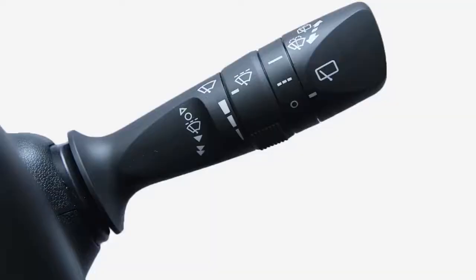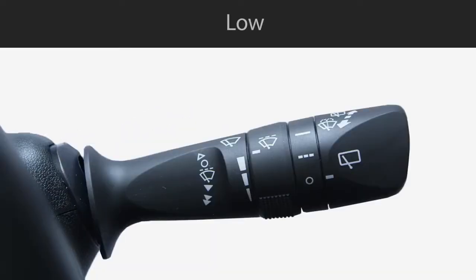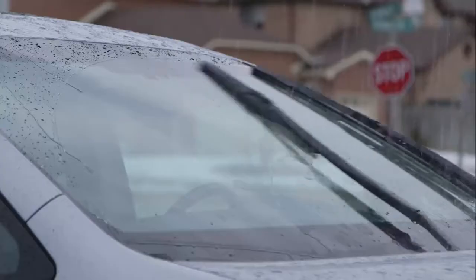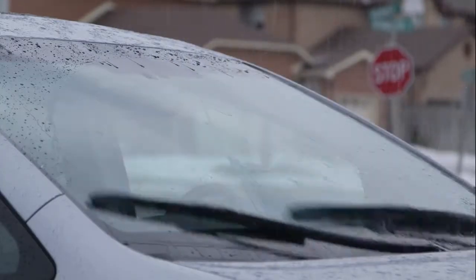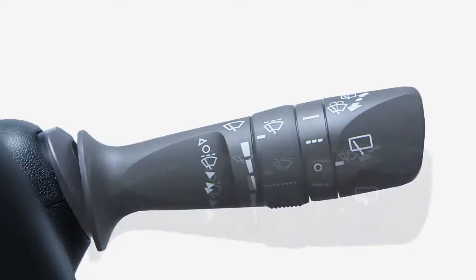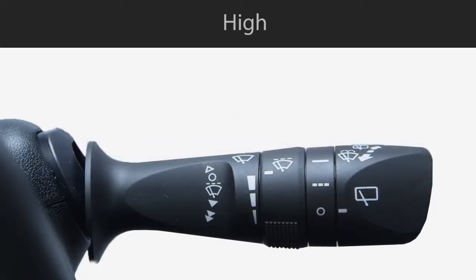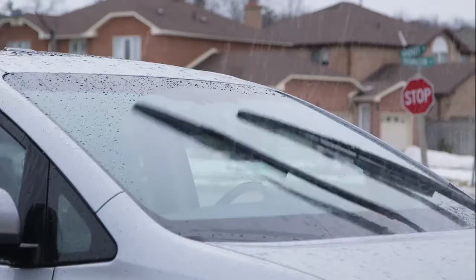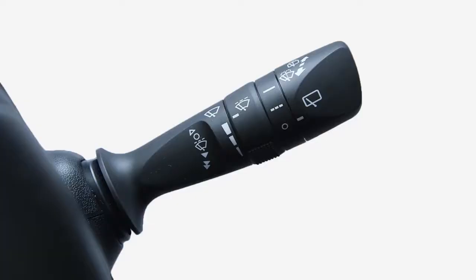Moving the stalk down to the second stop, designated by low or a single arrowhead, turns the wipers on at a steady low speed. Moving the stalk down further to the third stop, designated by high or double arrowheads, increases the wiper speed to maximum. For conditions such as dew or light mist, a temp or mist setting is also available.